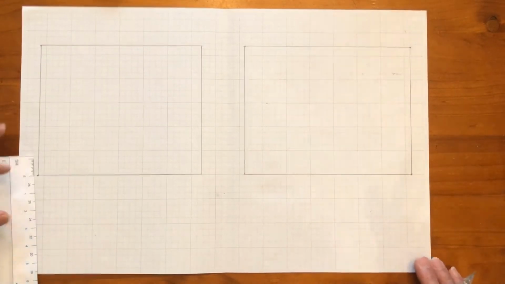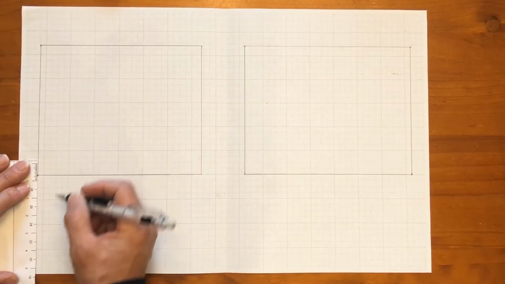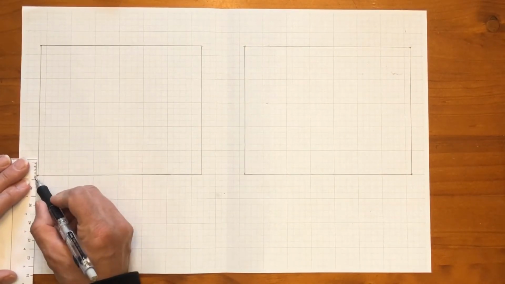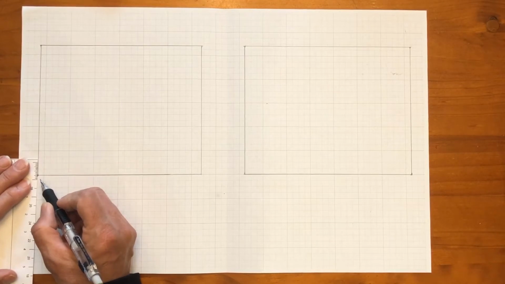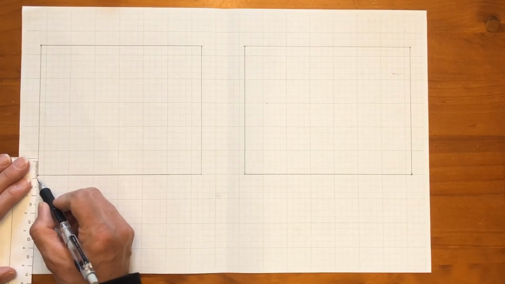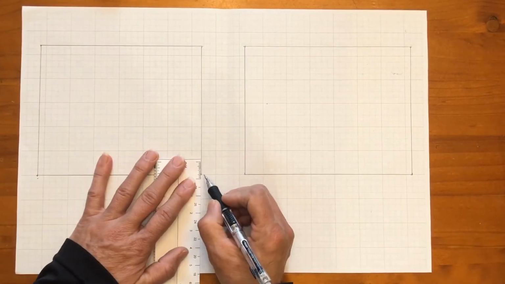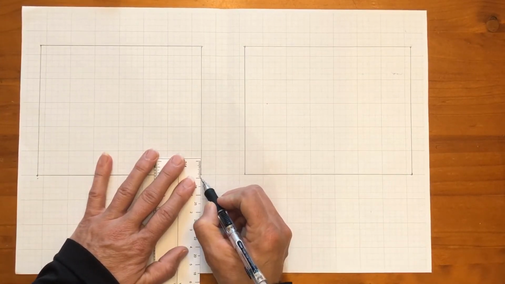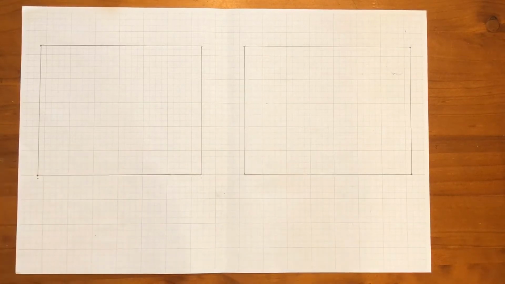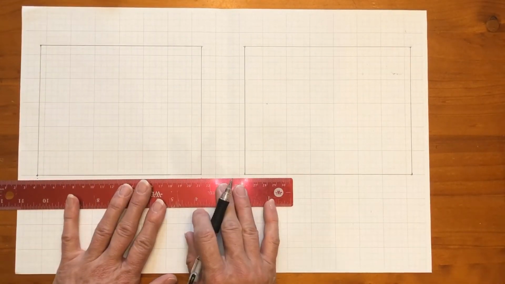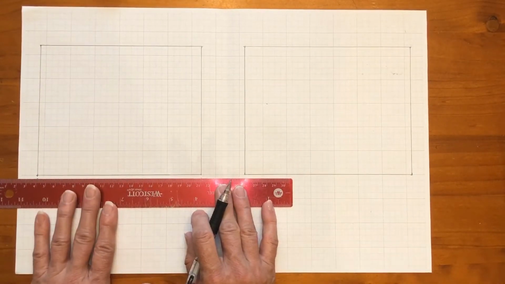So to do that, I just count 2 of these longer marks, 1, 2. So right there, and I'm gonna make a mark. And I'm gonna go right there, and I'm gonna make a mark on my 0. And then I'm going to draw my line.